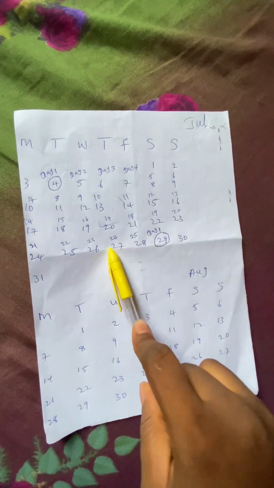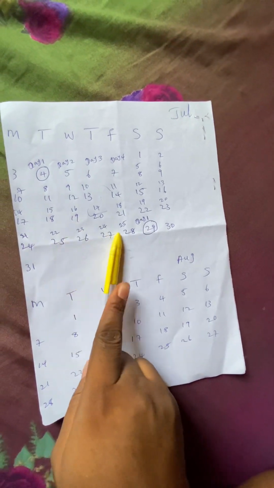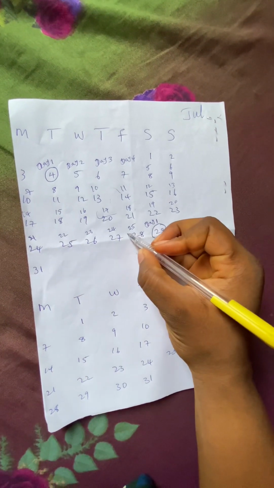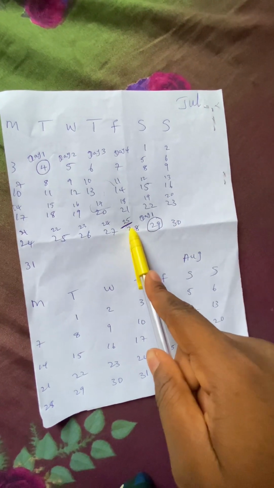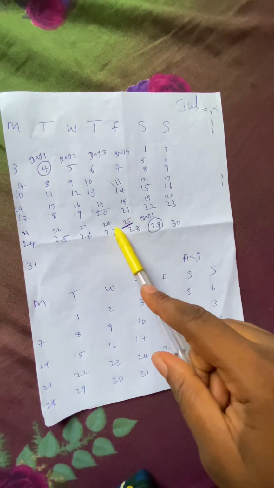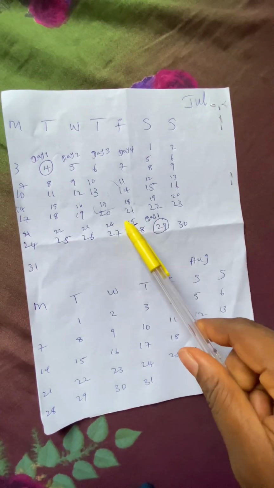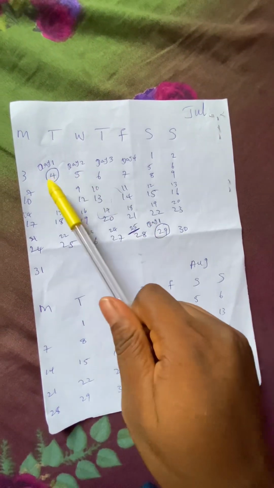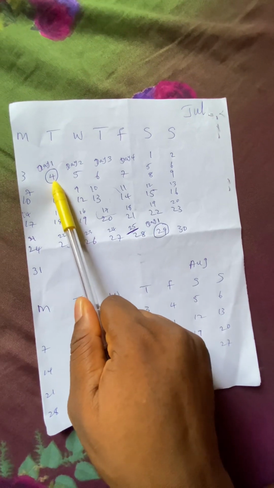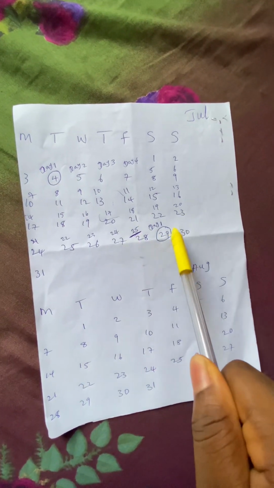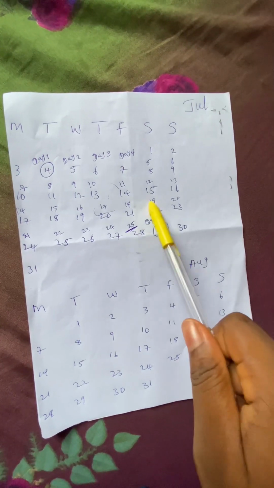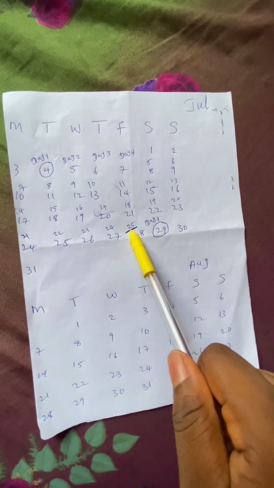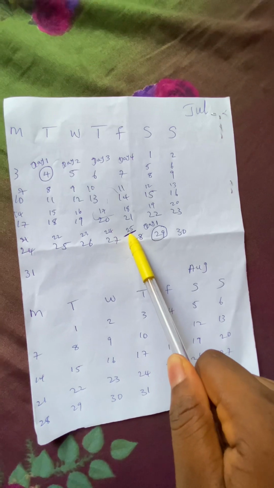So your cycle for that month of July is a 25-day cycle. Don't forget to get your cycle length. You start calculating from the first day you saw your period to a day before the next day you see your period, right? So your cycle for this month of July is a 25-day cycle, right?